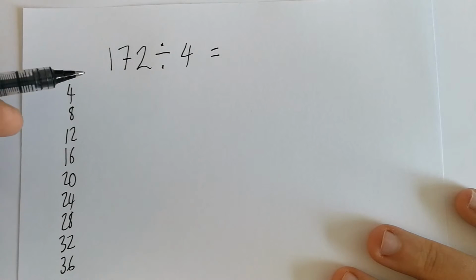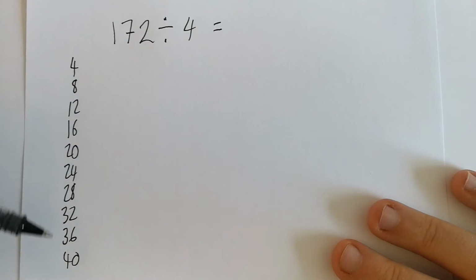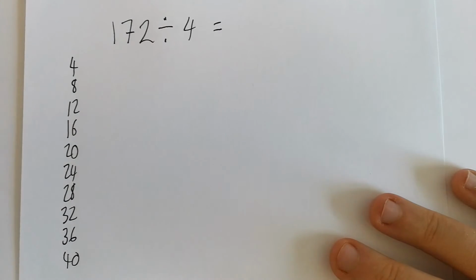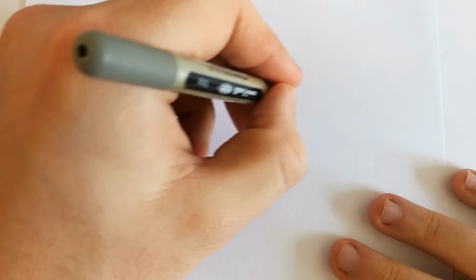And it's good to each time write out your 4 times table, or write out whichever times table you need for a division, rather than flicking back a couple of pages to another one you've done in the past. Because the more times you practice it, the better you'll get, the quicker you'll get, and you're less likely to make mistakes. So again, we do the nice bus stop method.